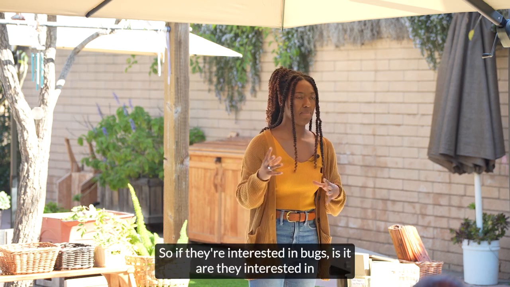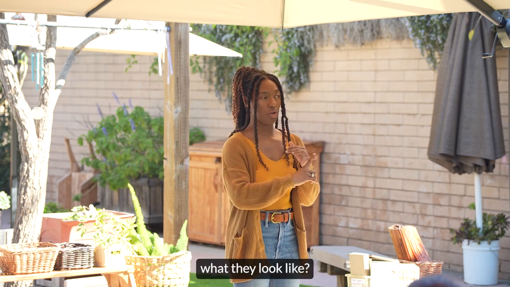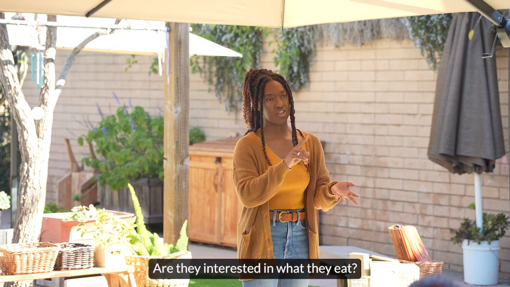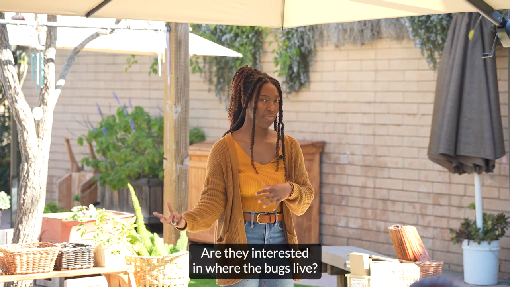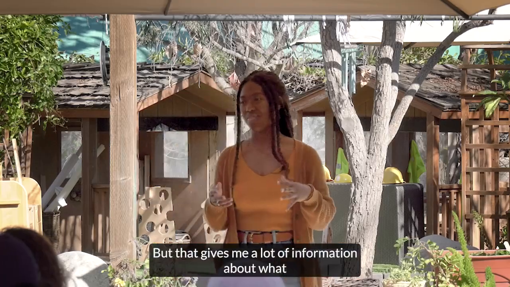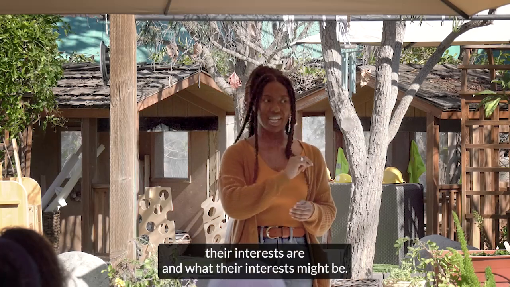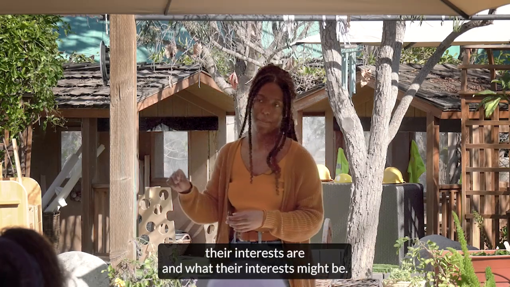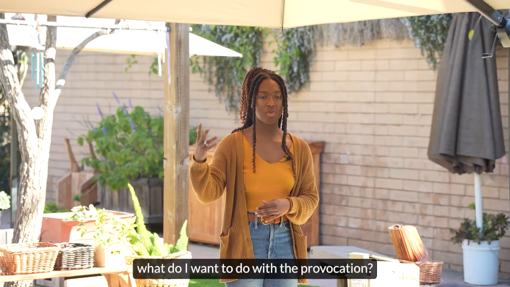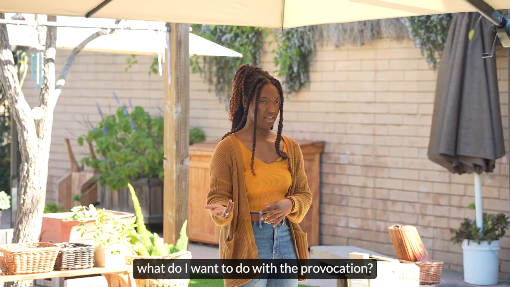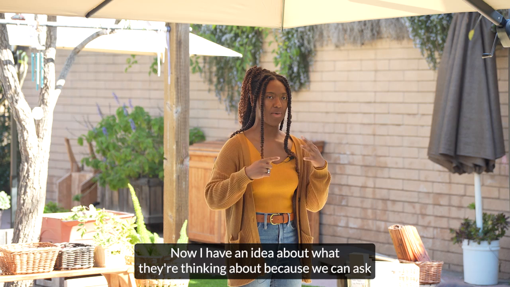So if they're interested in bugs, are they interested in what they look like? Are they interested in what they eat? Are they interested in where the bugs live? But that gives me a lot of information about what their interests are and what their interests might be. So then as I'm planning my curriculum, as I'm planning out what do I want to do as a provocation, now I have an idea about what they're thinking about.